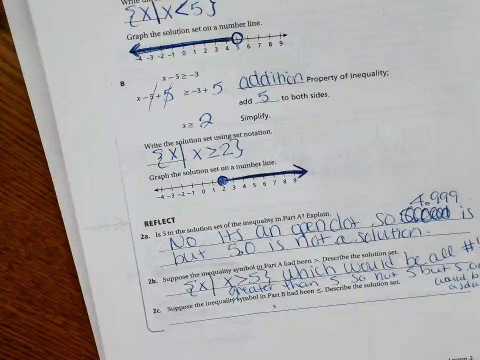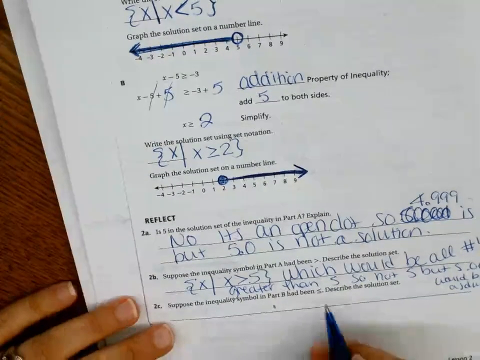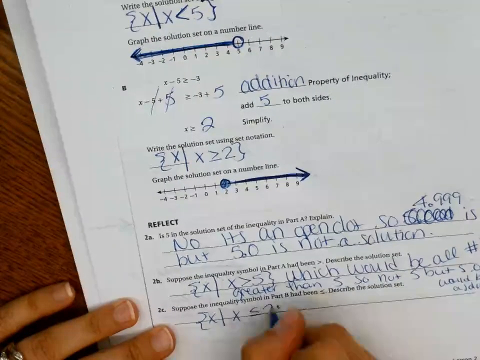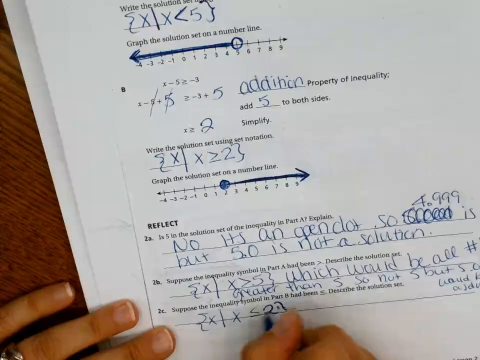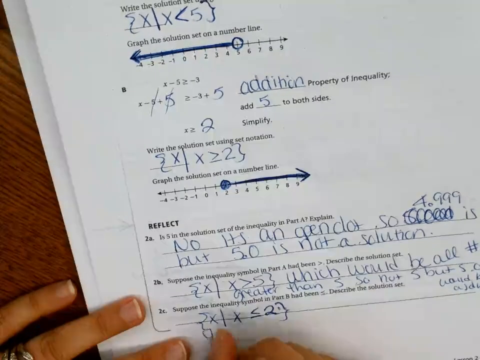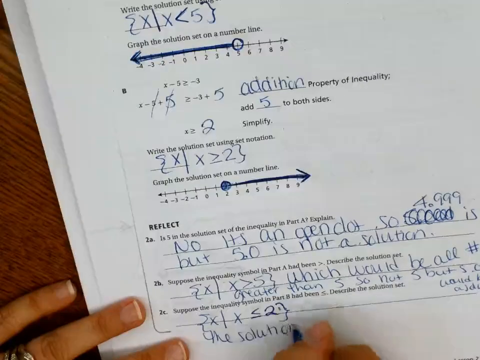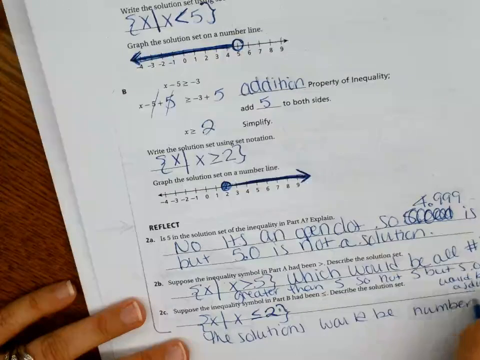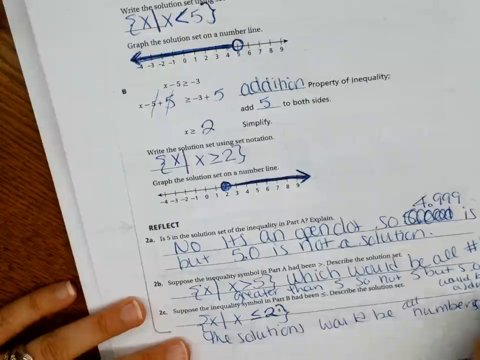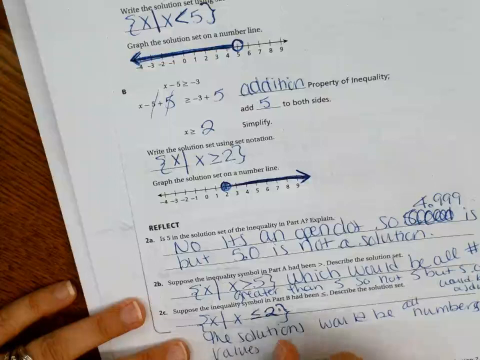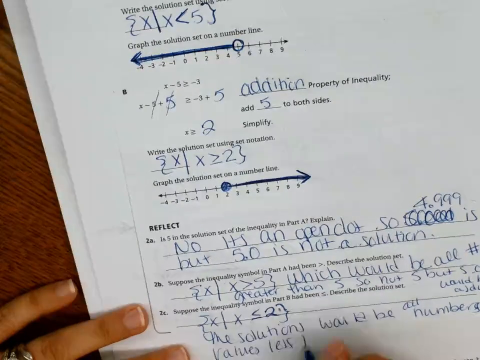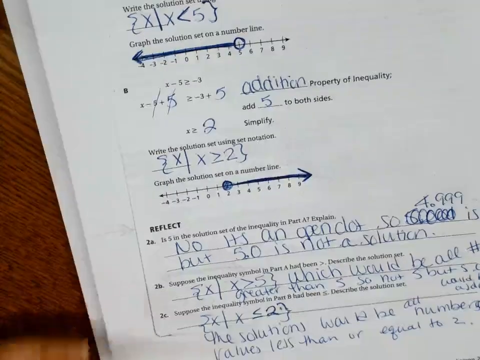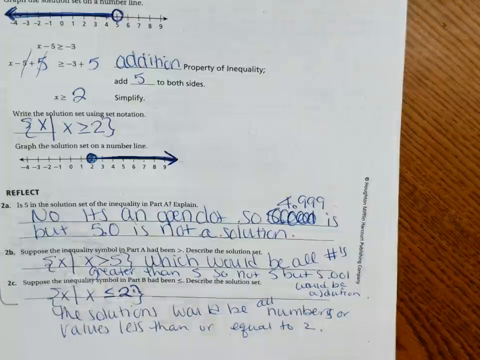Suppose the inequality symbol in part B had been less than or equal to. So then that would have been x such that x is less than or equal to 2. The solutions would be all numbers or values less than or equal to 2. This making sense?